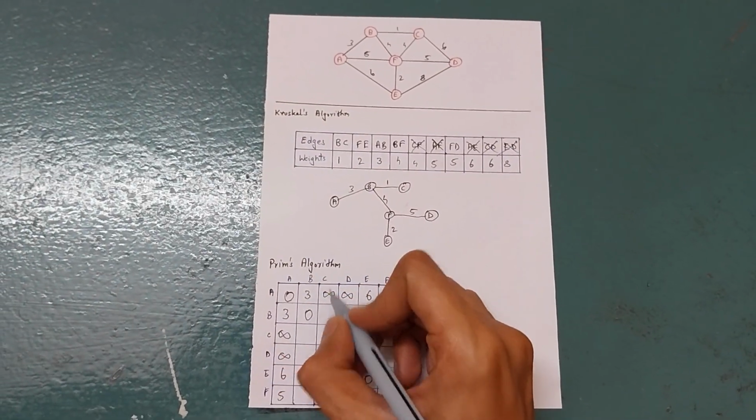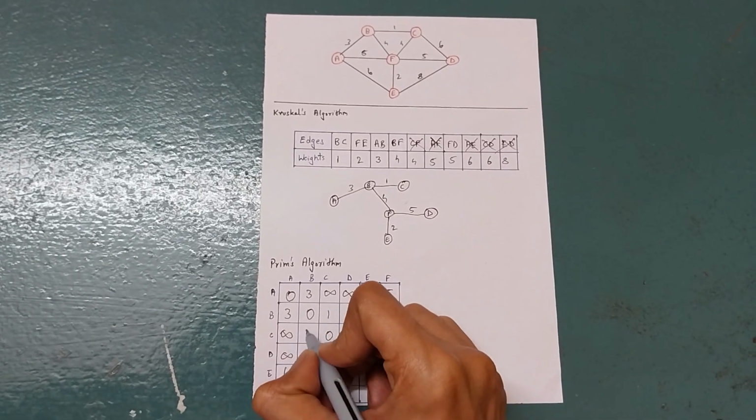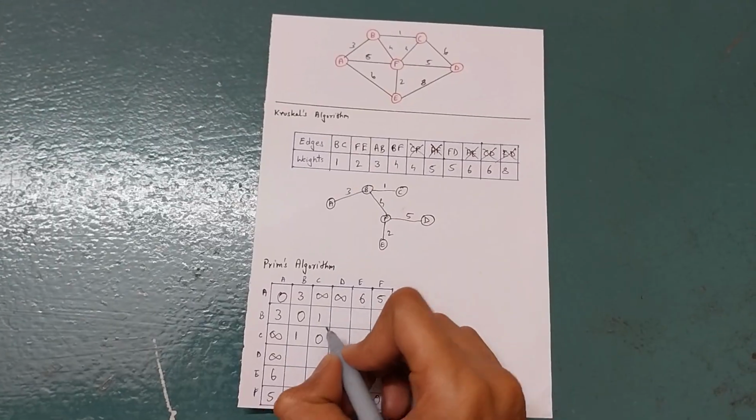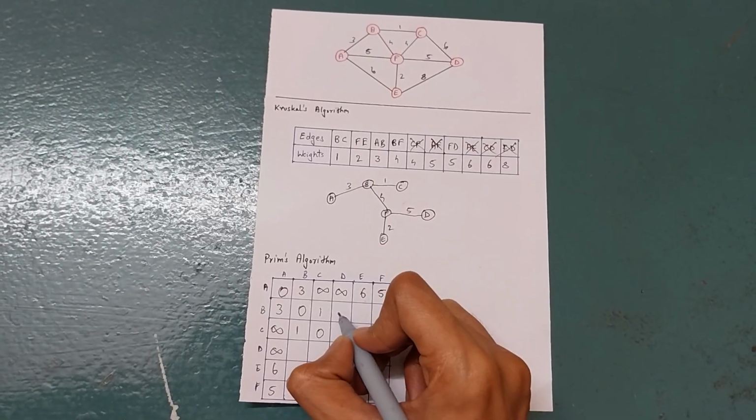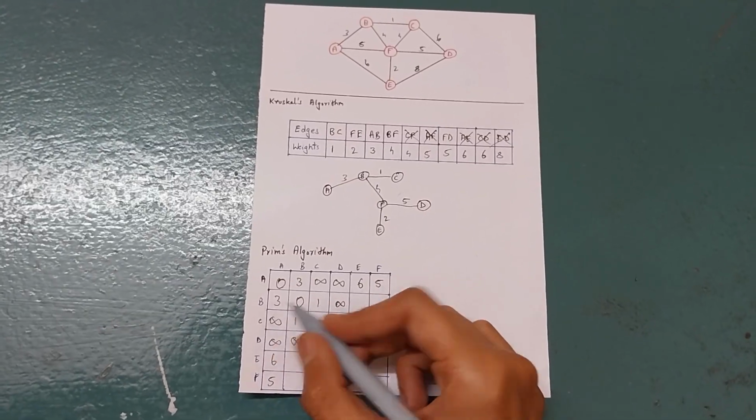So B to C is 1 and here also 1. C to B is also 1, the reverse is also 1. Then B to D. B to D is not reachable, infinity, and D to B is also infinity. Then B to E.